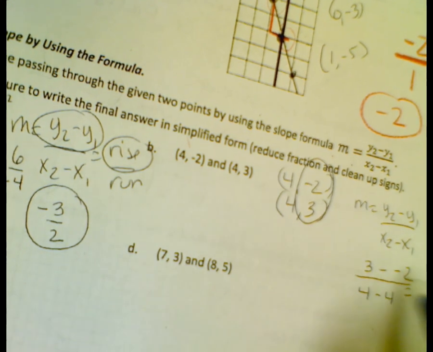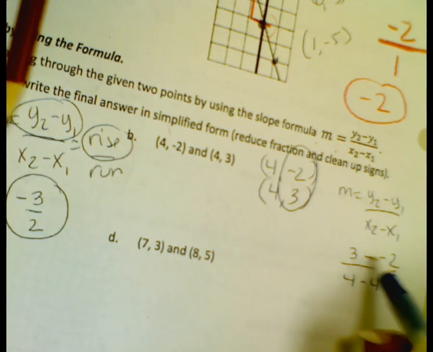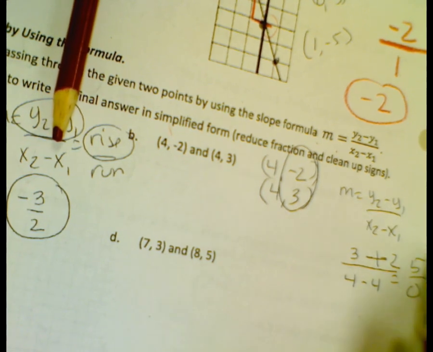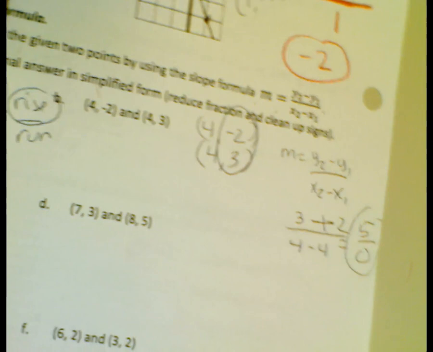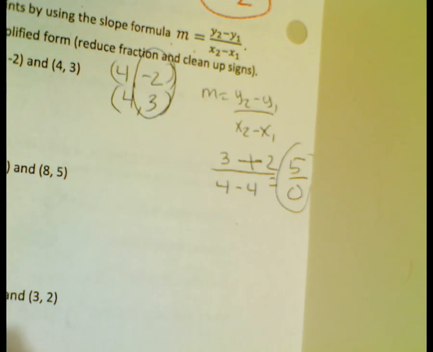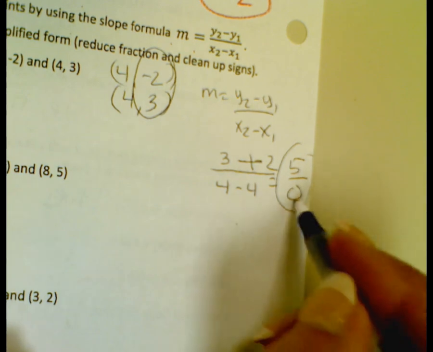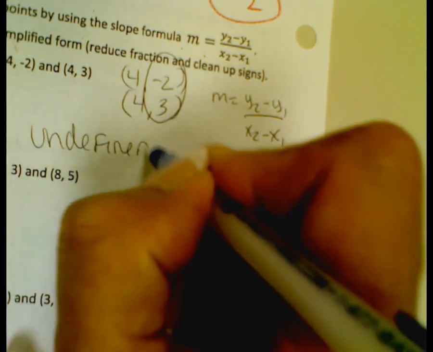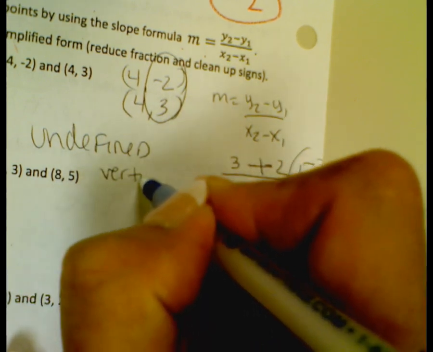Now 2 negatives make a what? Everyone know that? Positive. So that's 5. 4 minus 4 is 0. Now, if you're not sure if that's a 0 or undefined, 0 is never allowed to be on the bottom. So this is an undefined slope. So this one is undefined, which means if you graphed it, it would be vertical.